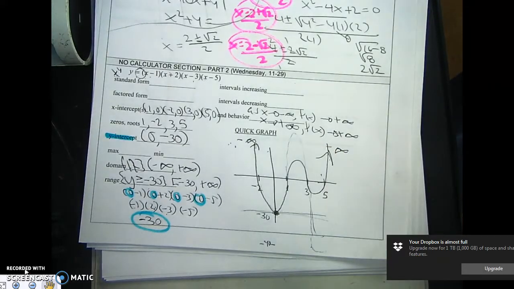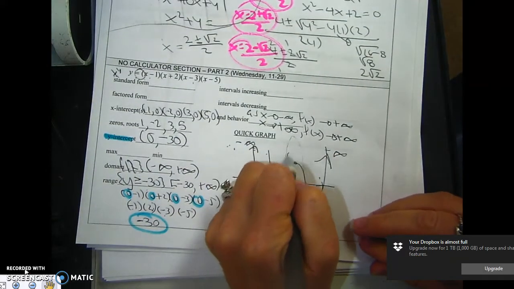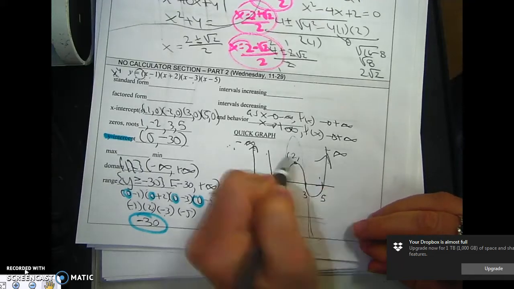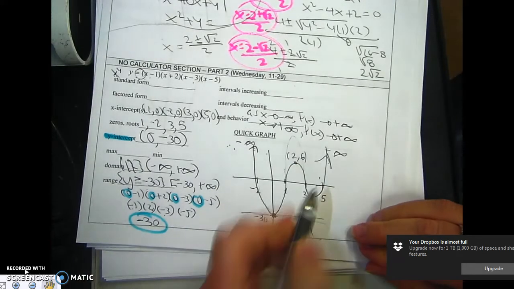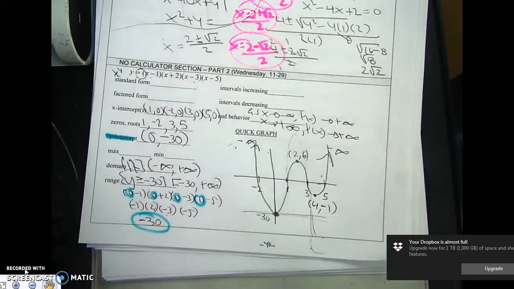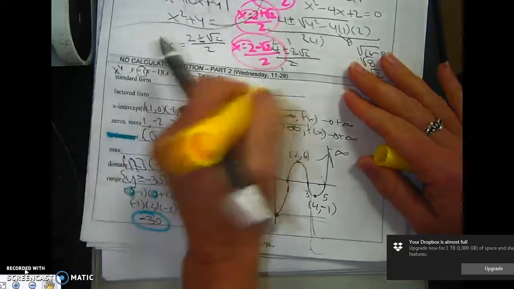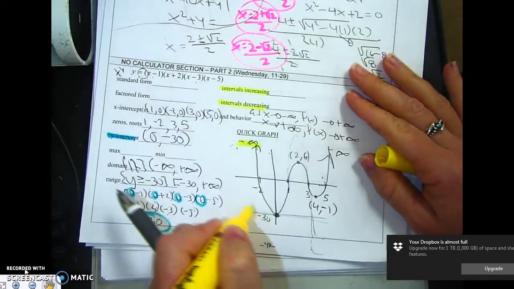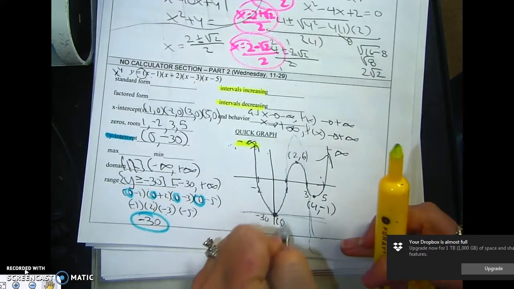I'm going to fake some values. So I'm going to make this 2, because it's in between 1 and 3, 2, 6, whatever. And this is in between. I'm going to make this 4, since it's down -1. So if I'm going to do my intervals increasing and decreasing, I'm going to focus on the x values, (0, -30).